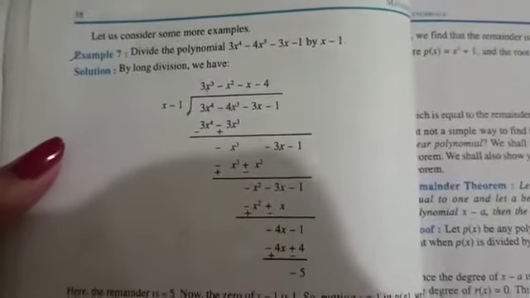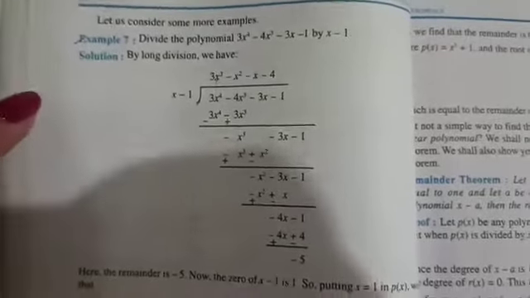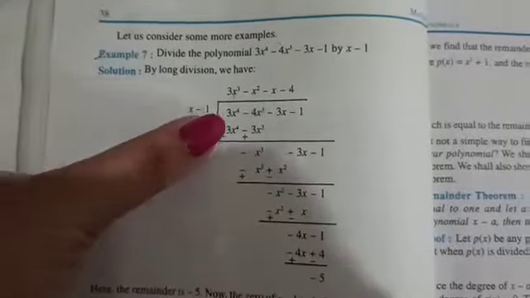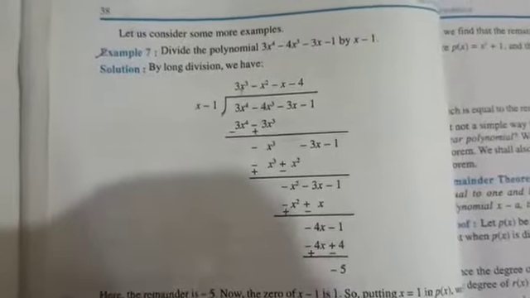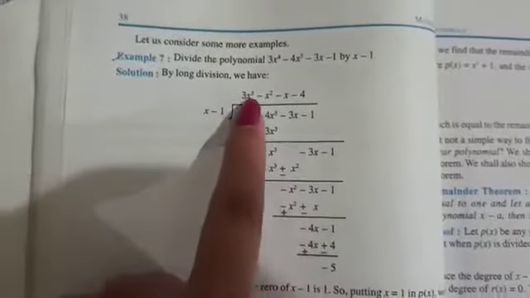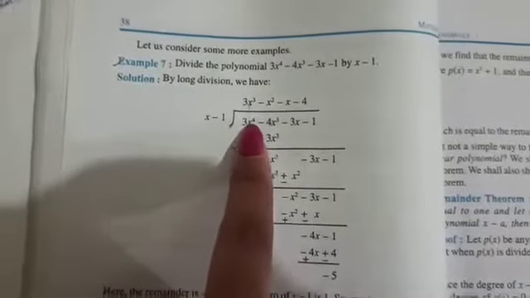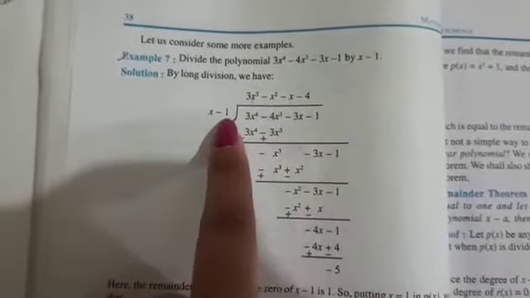See, we know the remainder theorem and its use. What is the use of the remainder theorem? This is the actual division of polynomials, which means the long division of polynomials. To get the remainder and the quotient, we have divided this polynomial by the divisor polynomial.